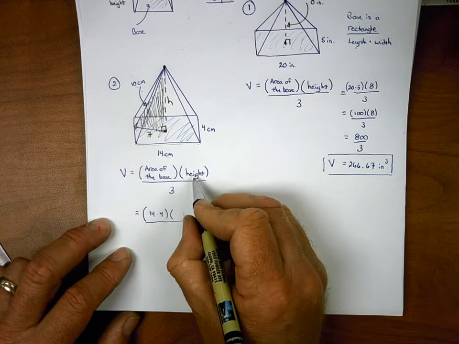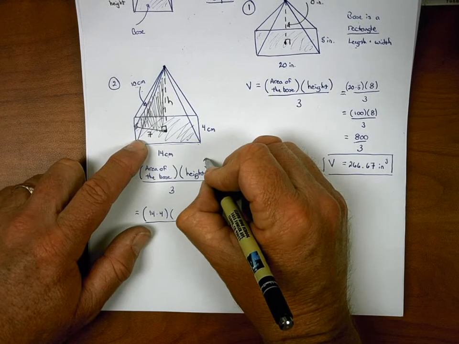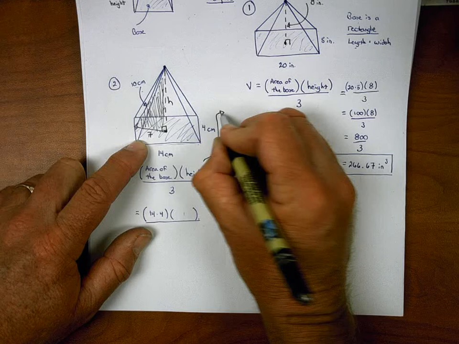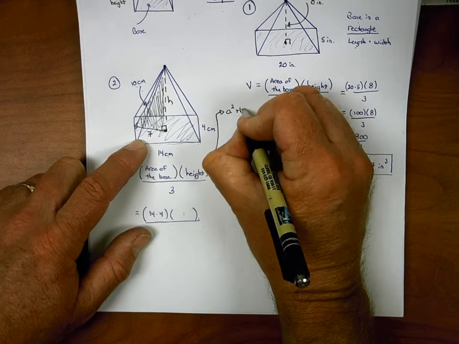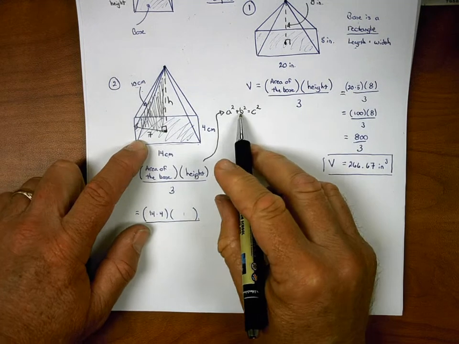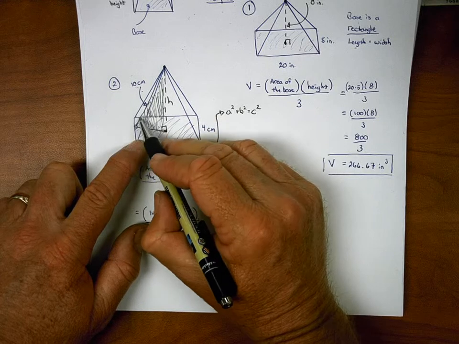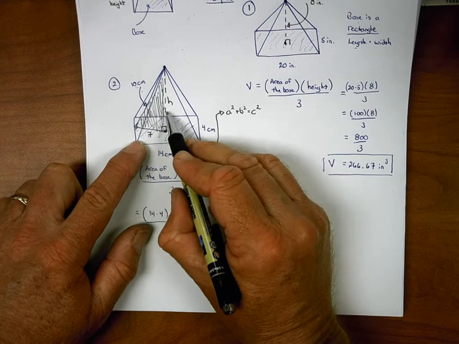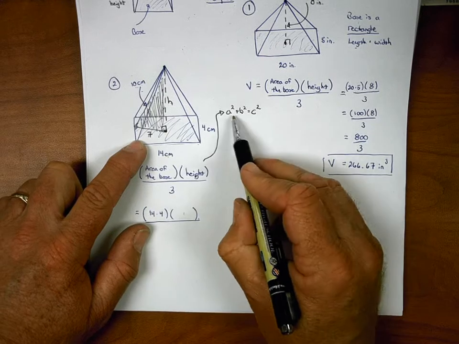So what I'm going to have to do to find the height is use the Pythagorean Theorem. Pythagorean Theorem is a squared plus b squared is equal to c squared. It is not uncommon, you guys, that when you are given a slant height in a pyramid, you're going to have to apply the Pythagorean Theorem to find the height. So let's use this.